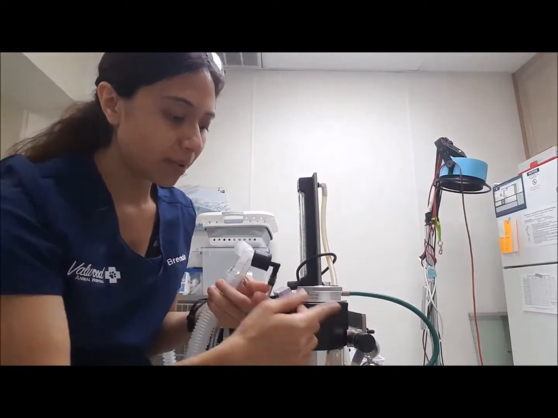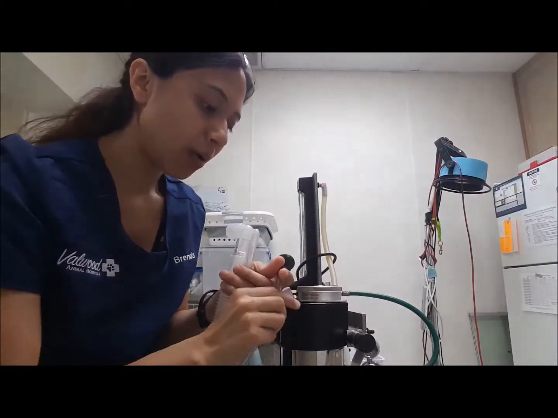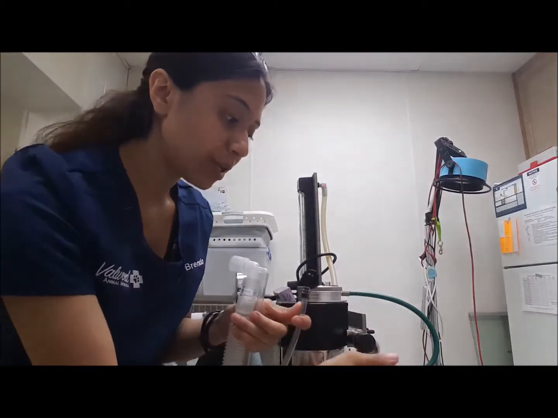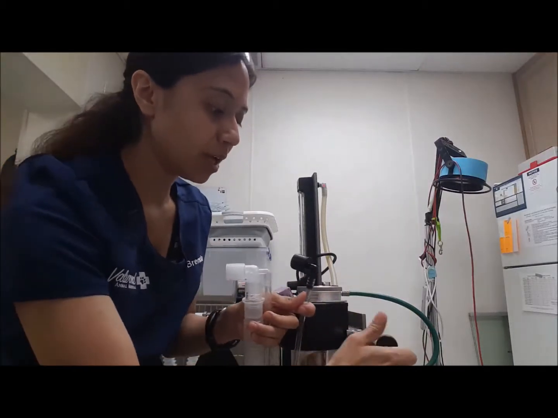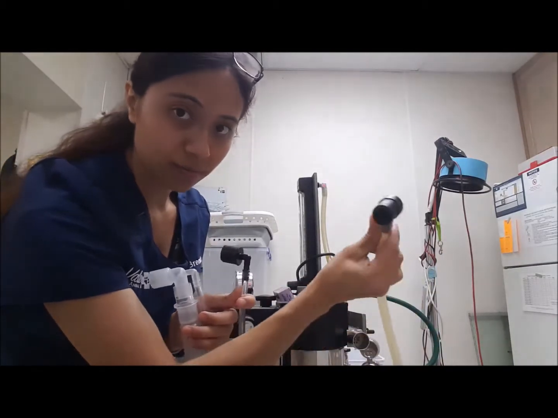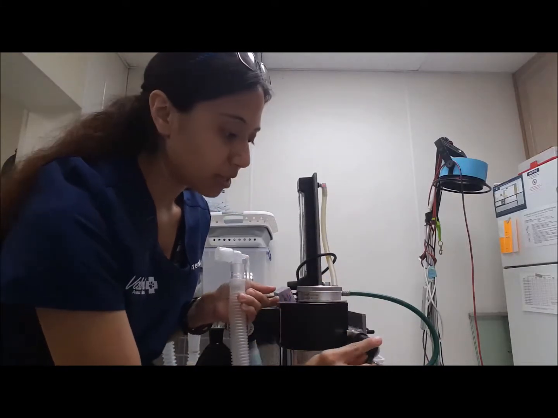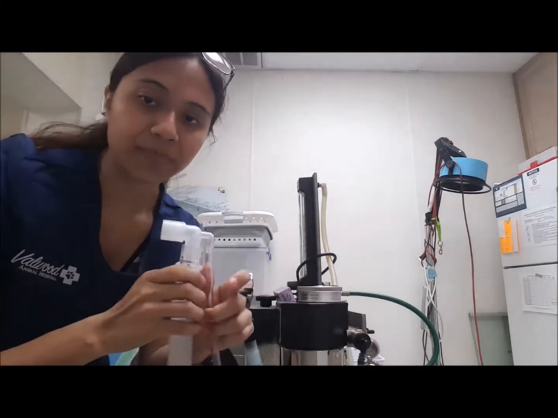So the way we would attach this non-rebreathing system into our anesthetic machine would be we have a tube that's going to be taking our gas, our oxygen, and isoflurane into our patients. So we would unplug the output from our vaporizer and plug this one in its place.